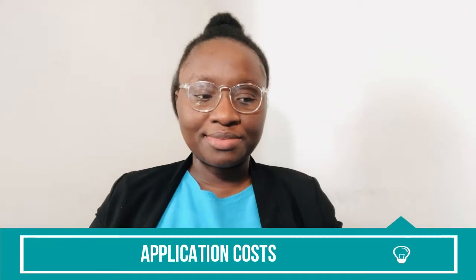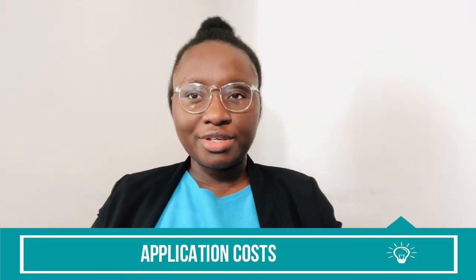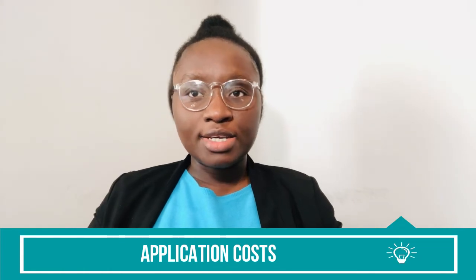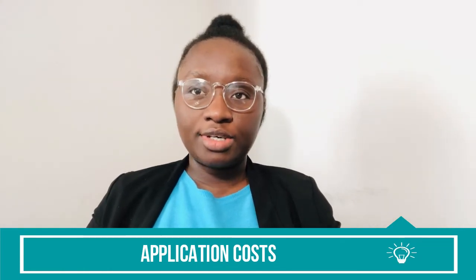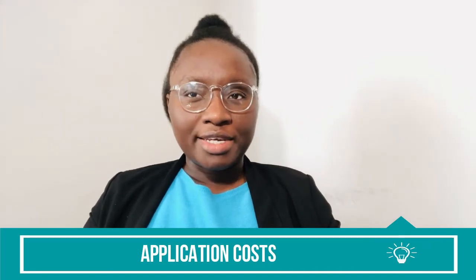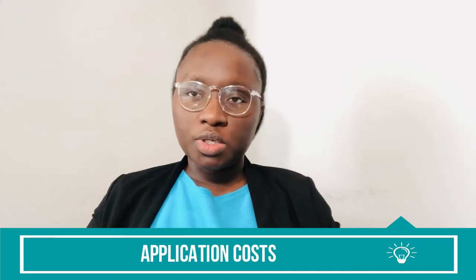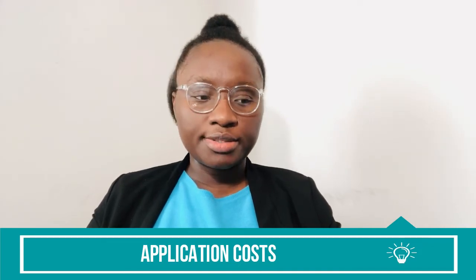Next thing, let's understand the cost of admission. I'll be saying these costs mostly in US dollars. SAT costs around $68. GRE costs around $205 US. TOEFL costs around $195 US.